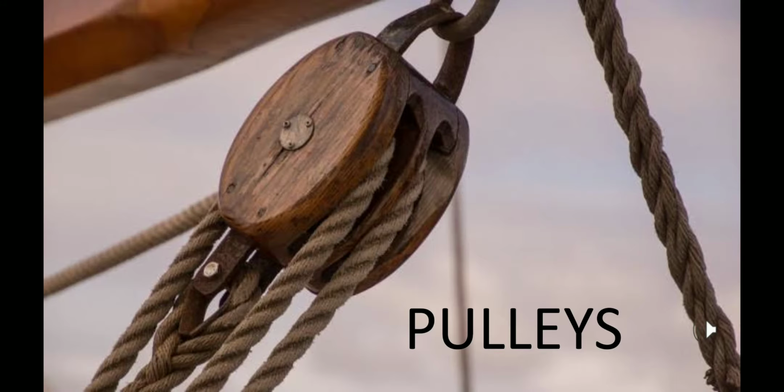So we did the levers: mechanical advantage, velocity ratio and efficiency of levers, their classes and the numericals based on this.